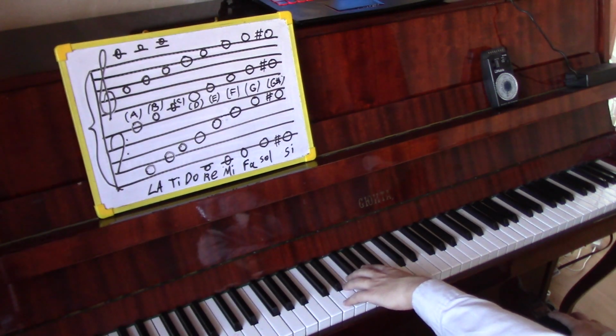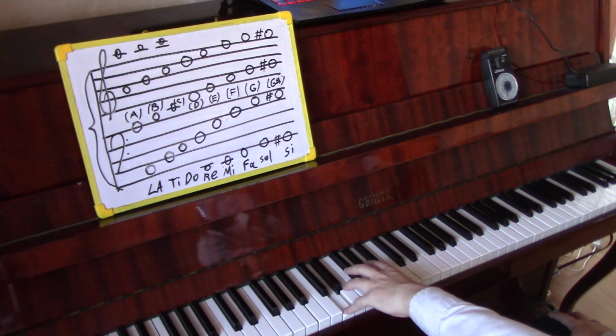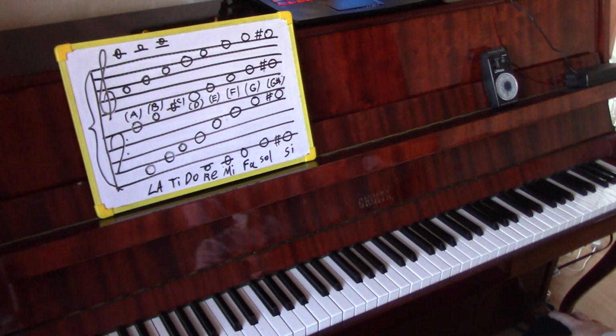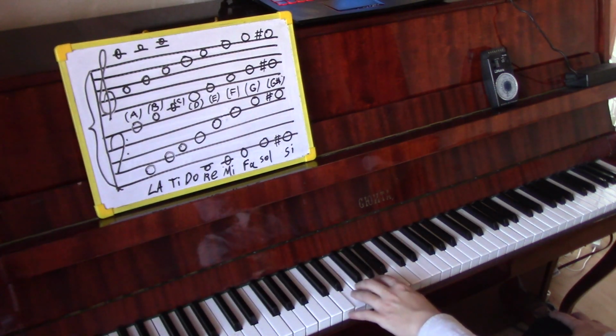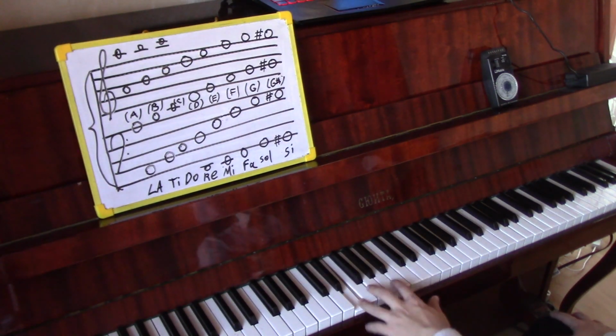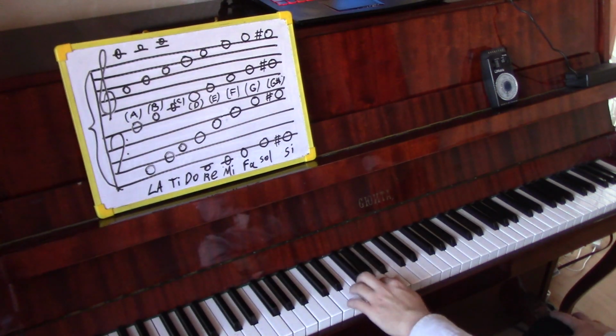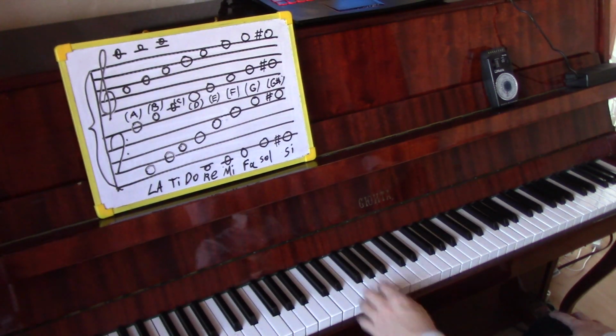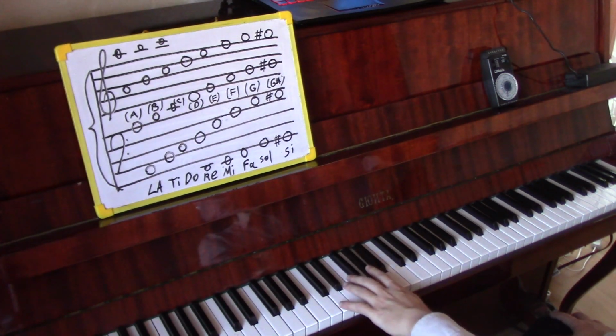Re, Mi, Fa, Si, Re, Si, that's a tritone, isn't it? So it's an augmented fourth. Si, Fa, Mi, Re. And then Mi, Fa, Sol, La, Mi, La, another perfect fourth. La, Sol, Fa, Mi. And then you can also have Mi, Fa, Si, La, but it doesn't change it.